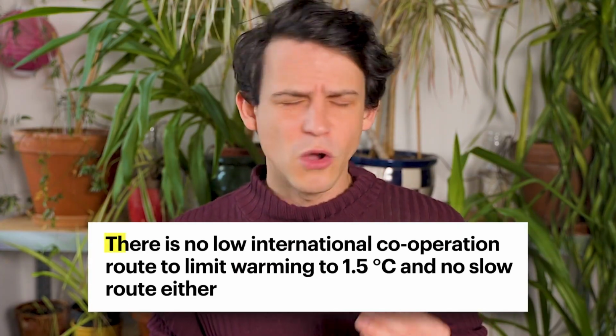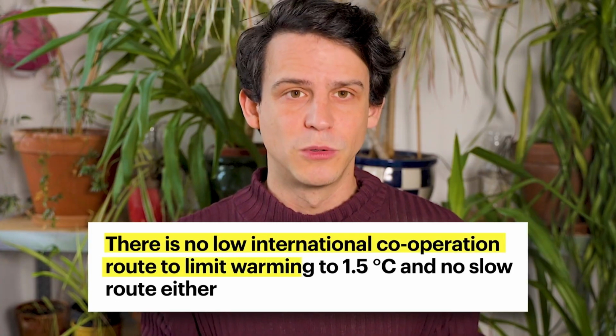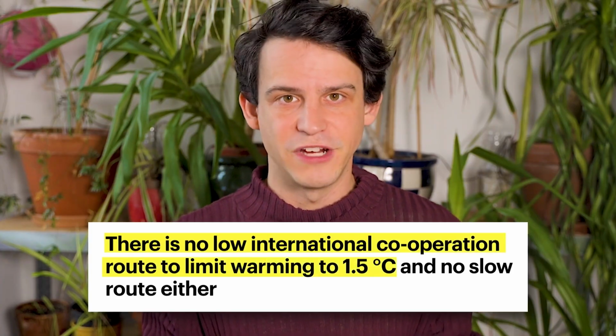And these threats to diplomacy have real consequences. As the International Energy Agency put it in a recent report, there is no low international cooperation route to limit global warming to 1.5 degrees C.